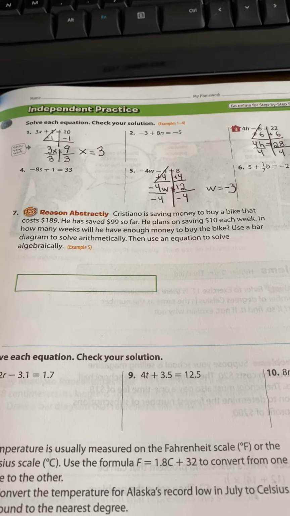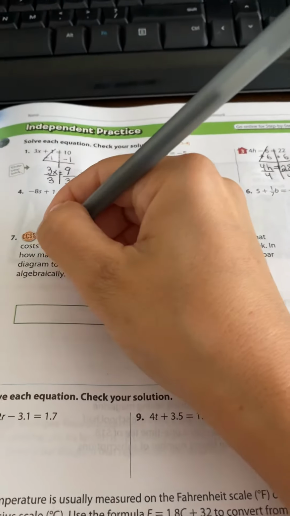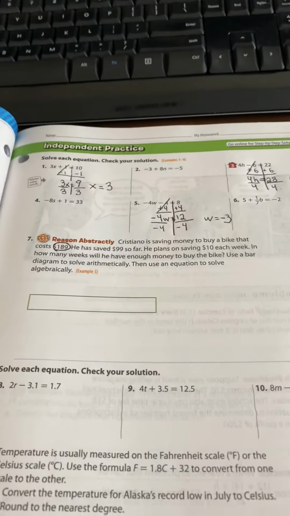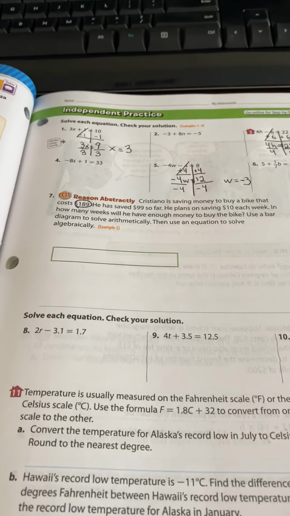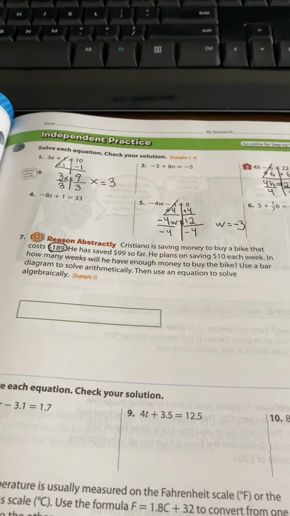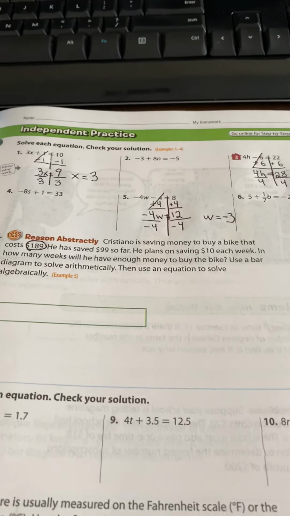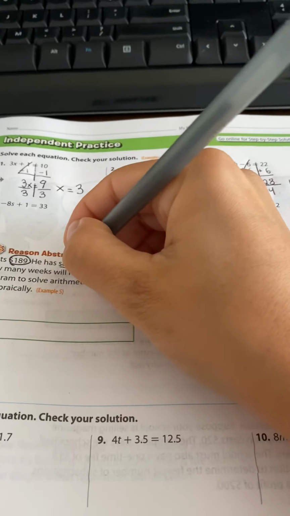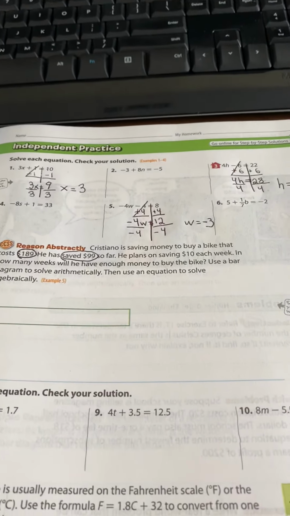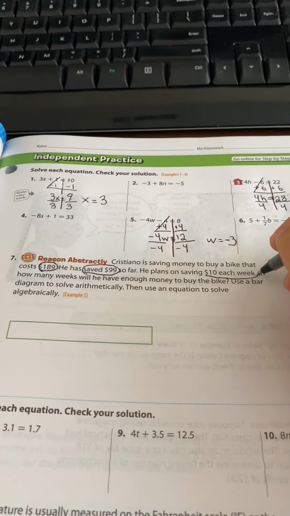Okay. Now, let's go ahead and read number 7 together. Cristiano is saving money to buy a bike that costs $189. So we're going to go ahead and highlight, underline, circle, whatever you guys want to do, but we need to somehow identify the important information. Now we also know that he has saved $99 so far. He plans on saving $10 each week.